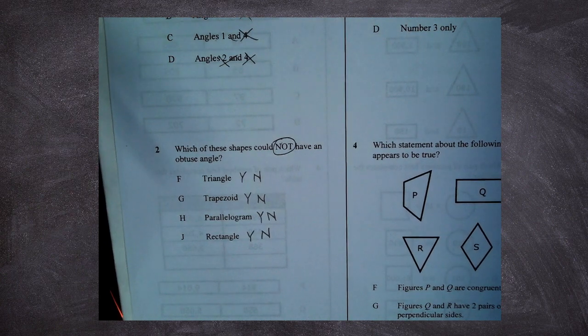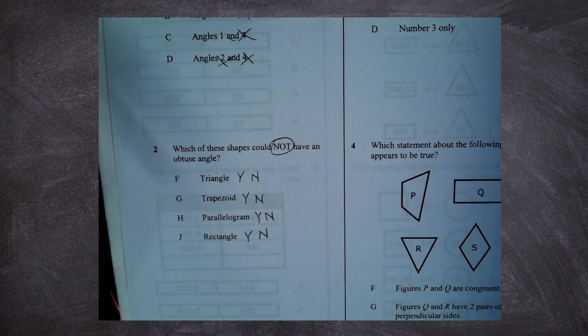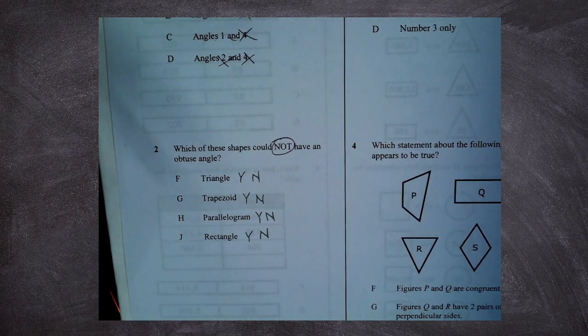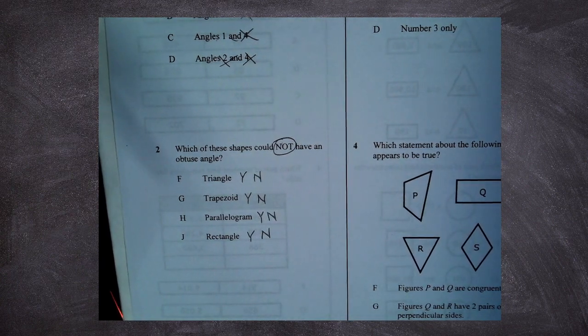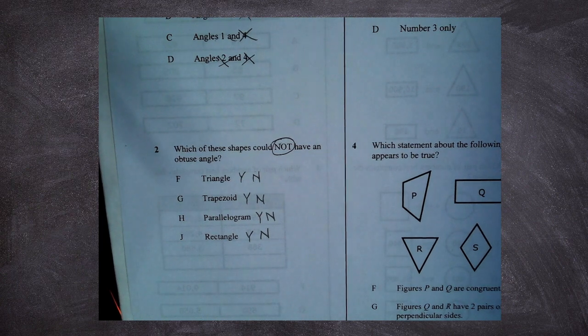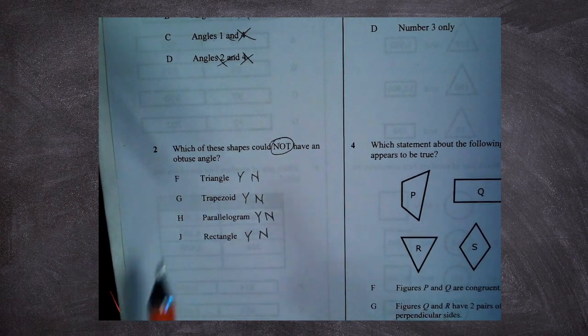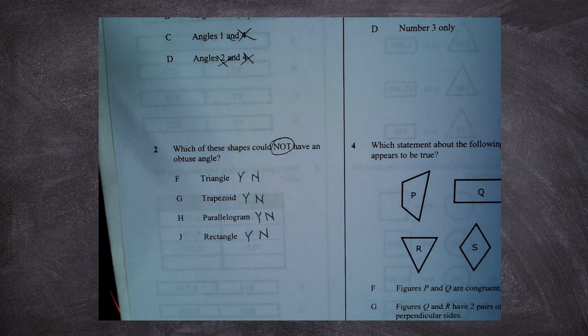This way, I can say for each answer choice either yes, it can have an obtuse angle, or no, it cannot have an obtuse angle. The other thing I told you is whenever they give you a question asking about shapes, if they do not give you a picture of the shape, draw one yourself.